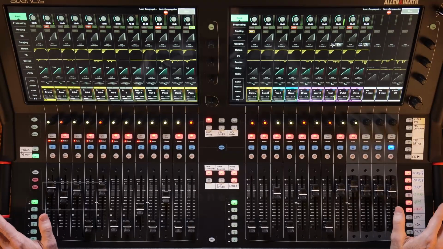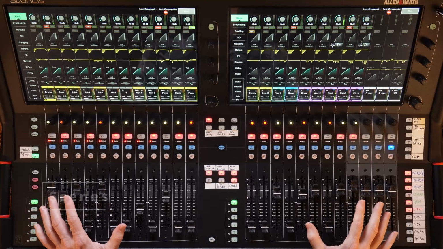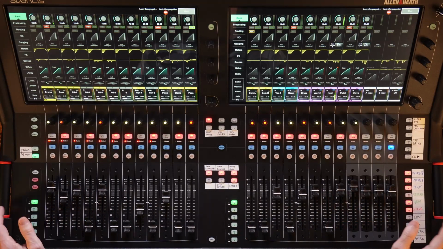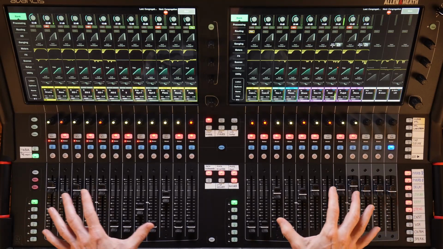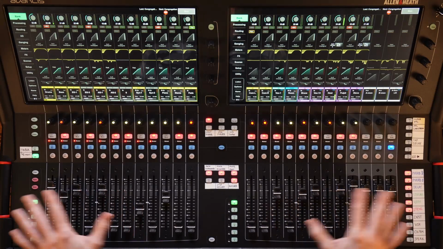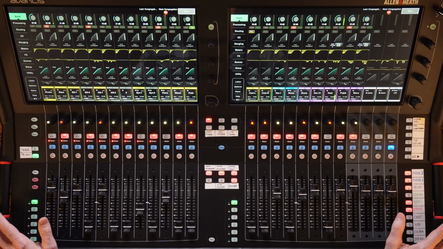We are going to talk about scenes in this video. Scenes are basically snapshots of where all of these faders are at for every single layer. Wherever the faders are, it's going to take a snapshot, and then we can recall that scene, that snapshot, anytime we want to recall it during a service or an event.